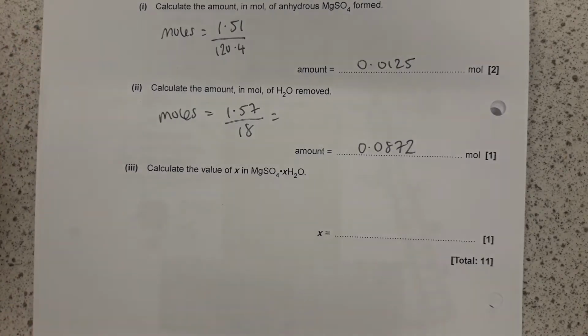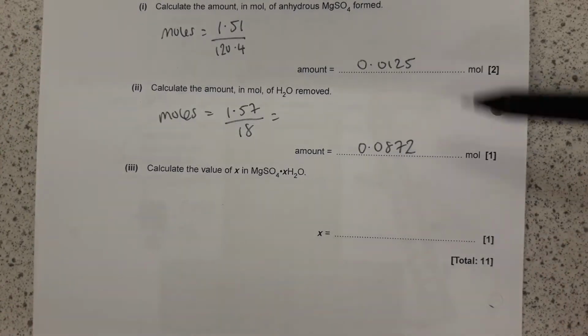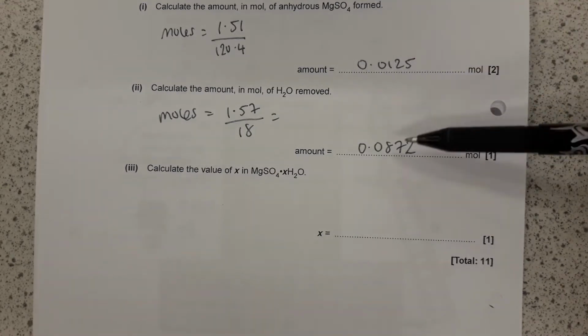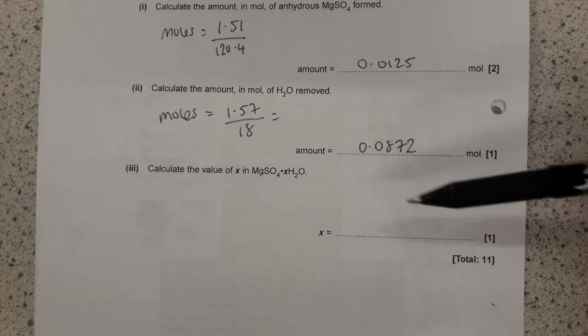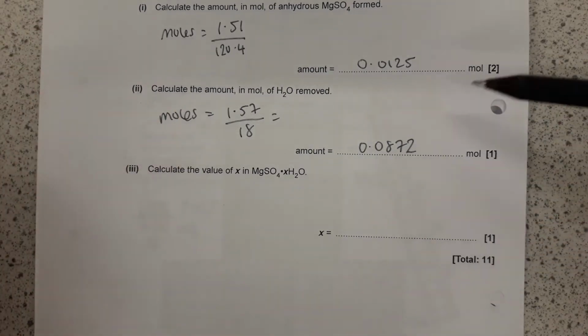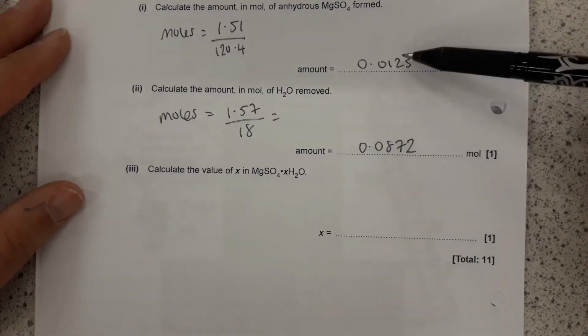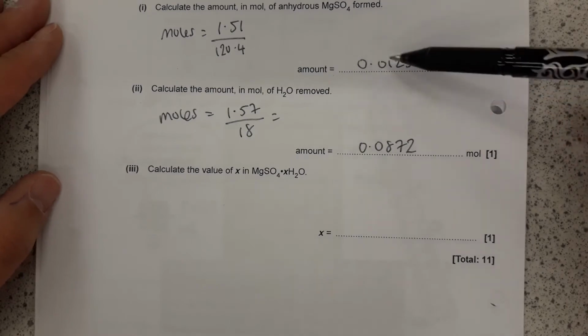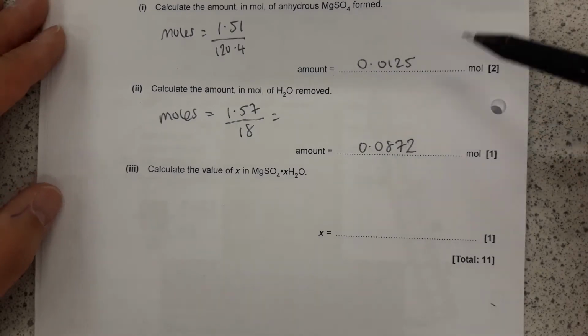Part 3, calculate the value of X in the magnesium sulfate.XH2O. So what you've got now is your number of moles for both the anhydrous salt and the water. So it's just now figuring out your simplest ratio. So it's almost like an empirical formula style calculation. You divide both the number of moles by the smallest to give you a 1 to something ratio. So quite clearly 0.0125 is smaller than 0.0872.